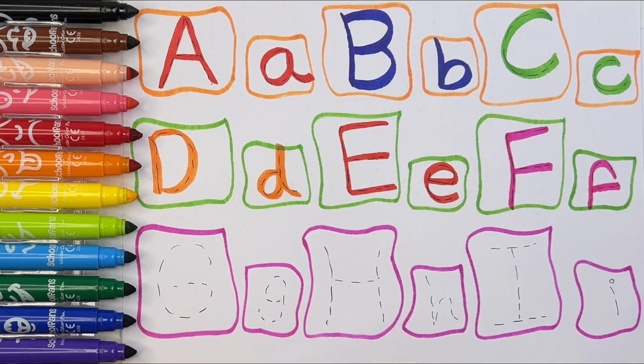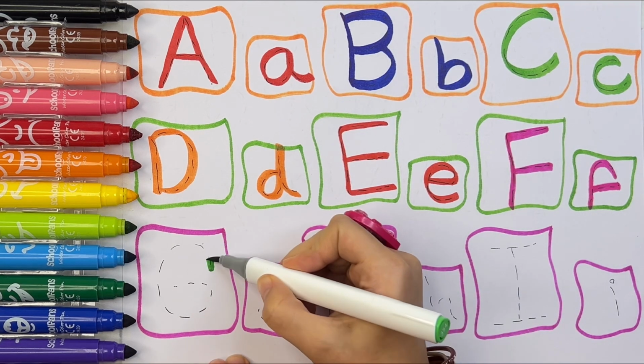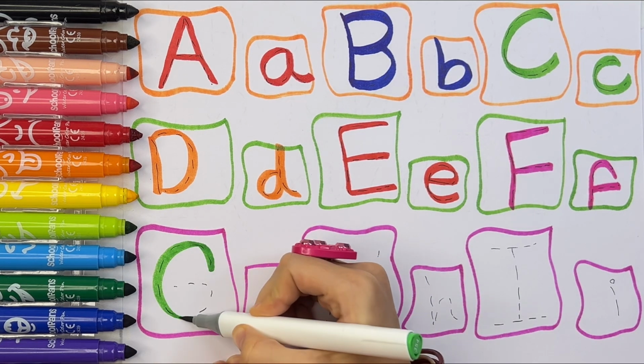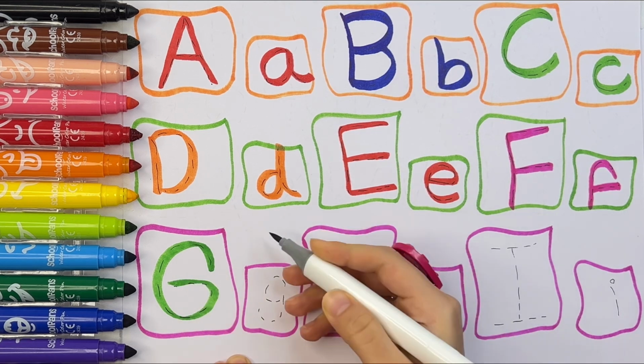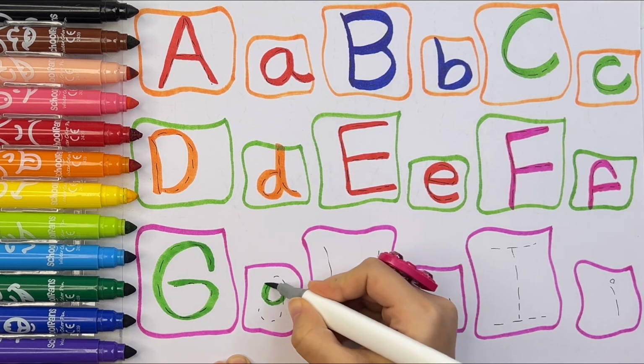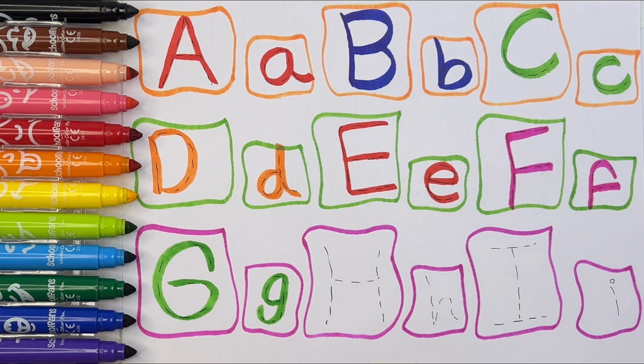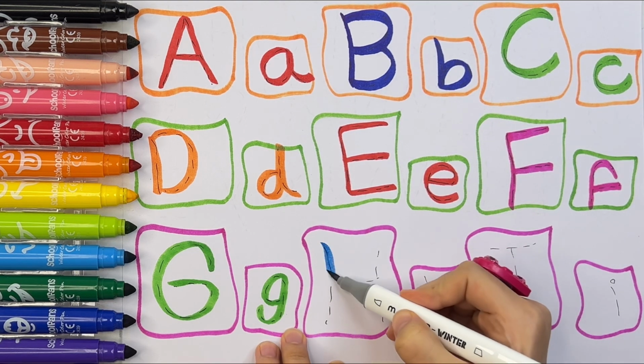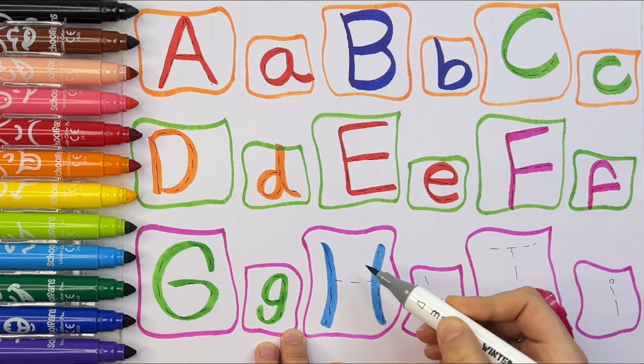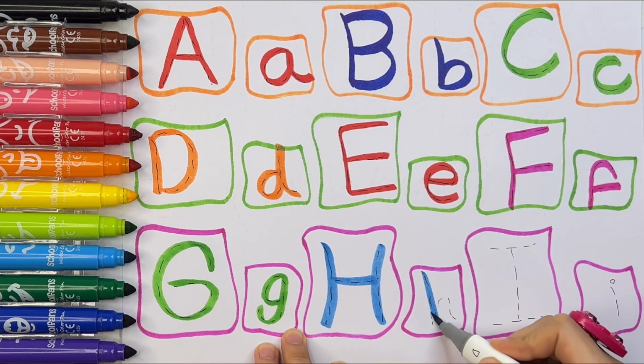Now let's write the letter G. G is for girl, girl. Capital G and the small g, light green color. Good job, guys. And then let's write with sky blue color.